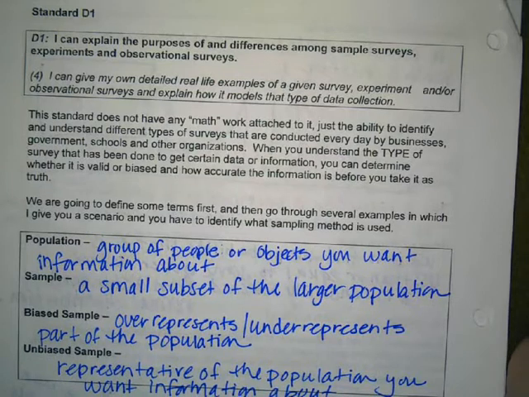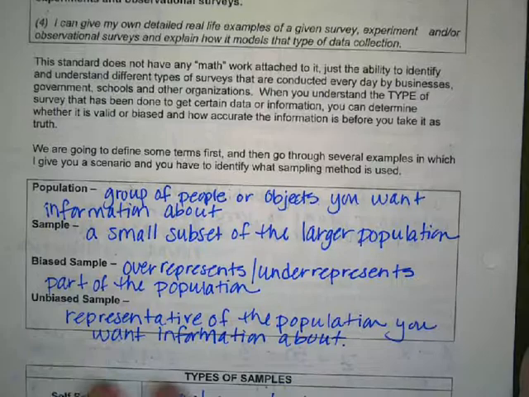We're going to identify or define some terms first, and then go through several examples in which I give you a scenario and you have to identify what sampling method is used. Okay? So you might need to pause the video to copy down some of this stuff.